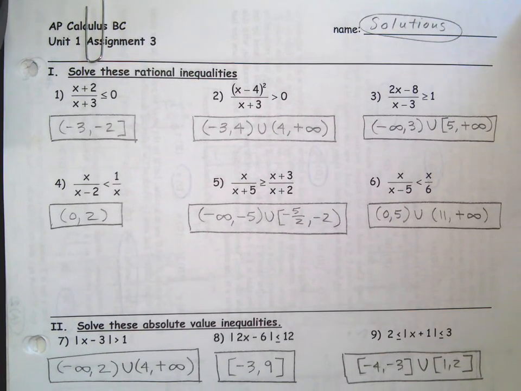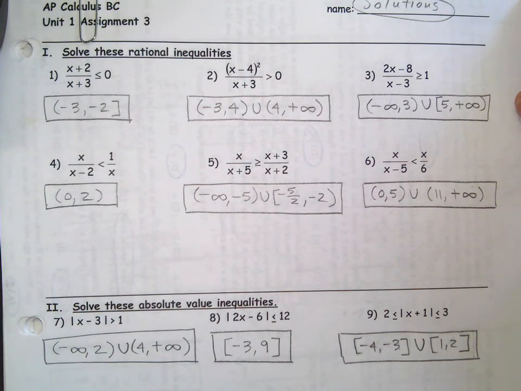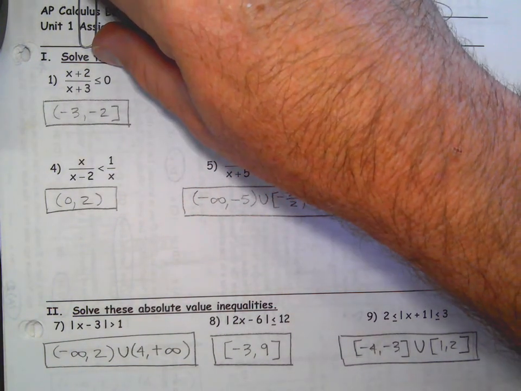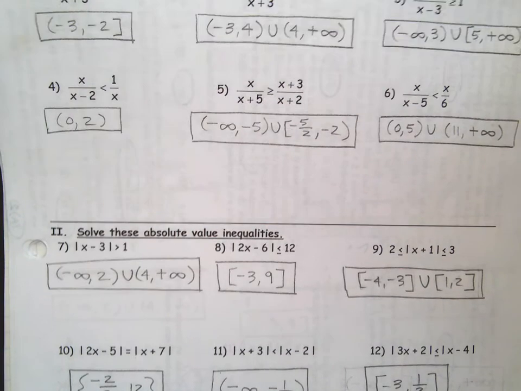Okay, Unit 1, Assignment 3, Office Hours. You should check your answers if you've not yet. So here are the answers. Hopefully you have checked them. Pause it if you need to.